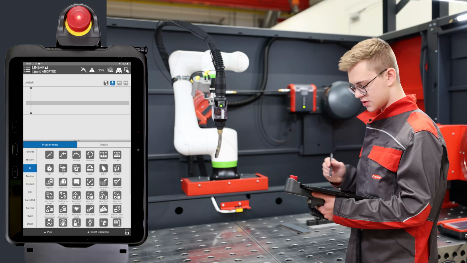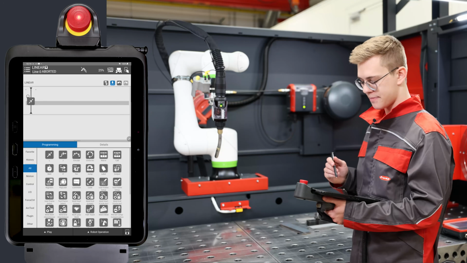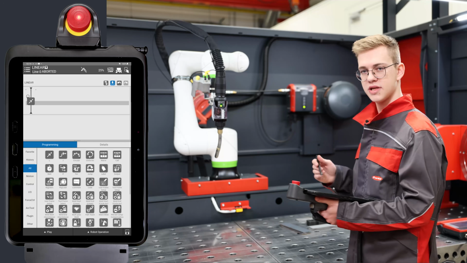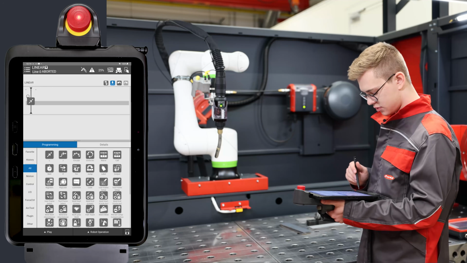So because this is the first point, we just drag and drop our linear program because the point is set where the Cobot is at the moment. So this should be our first point.